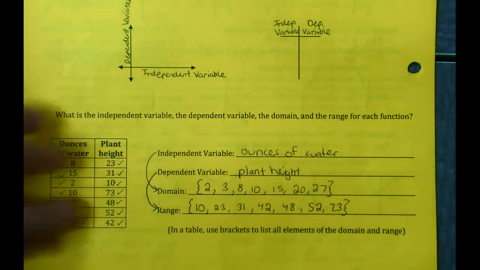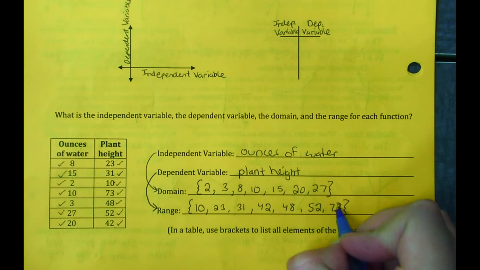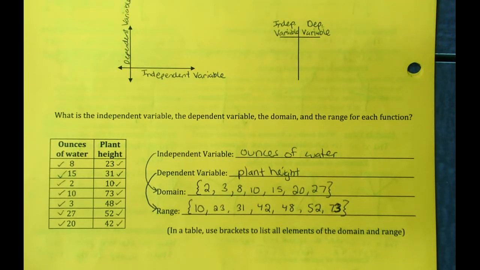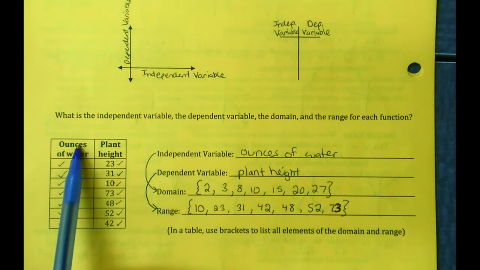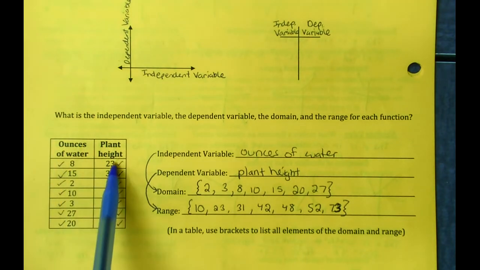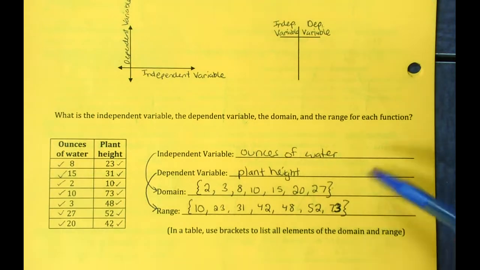All the values of the y. Okay, that's 73 right there. Okay? So that's how you identify the independent variable, the dependent variable, the domain, and the range in a table. And we make sure to put the domain and the range list of values in these brackets.